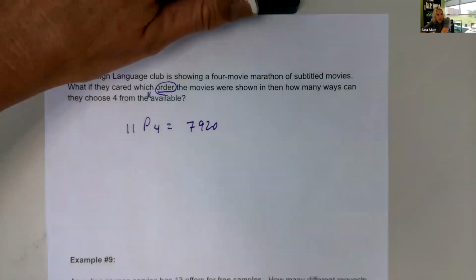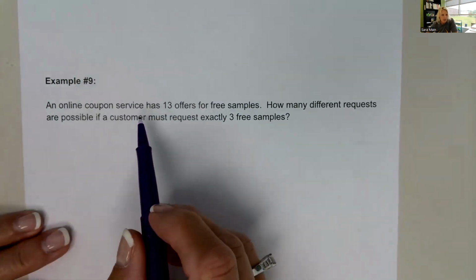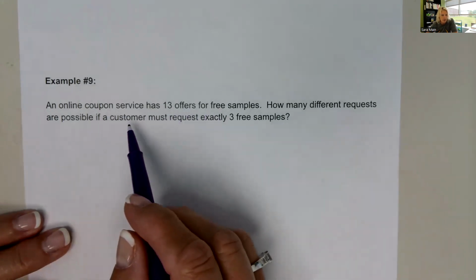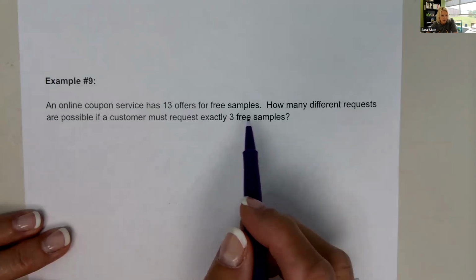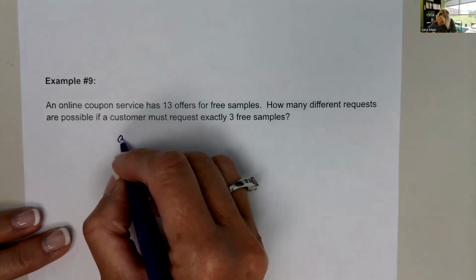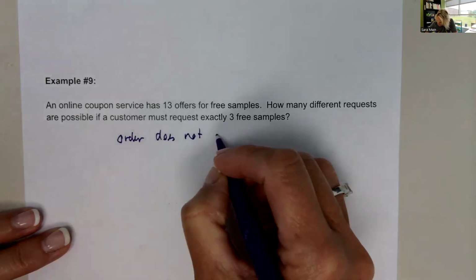Okay, the last example is 4.4, Chapter 4. An online coupon service has 13 offers for free samples. How many different requests are possible if a customer must request exactly 3 free samples? So order doesn't matter. I'm just going to write that order does not matter.